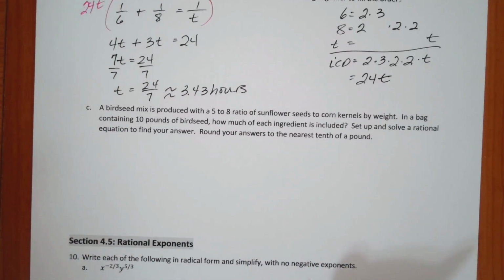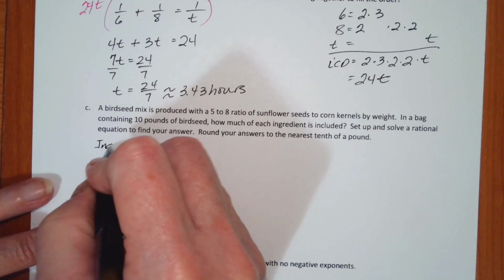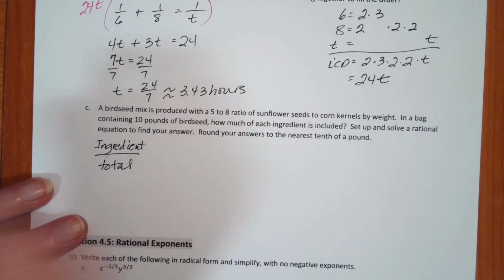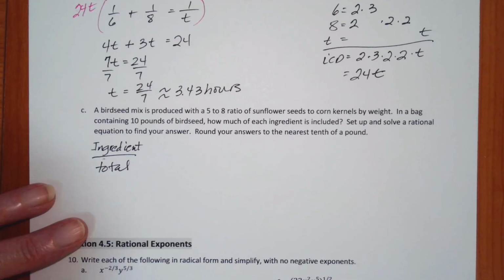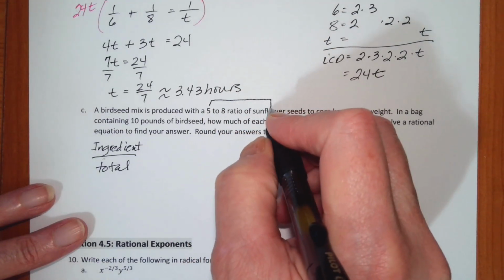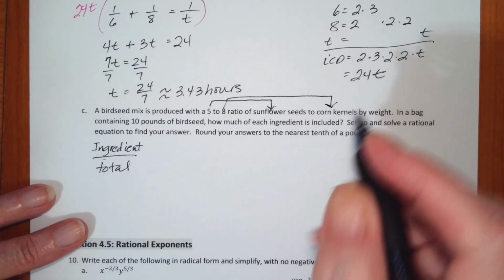A birdseed mix is produced with a 5:8 ratio of sunflower seeds to corn kernel by weight. In a bag that is 10 pounds of birdseed, how much of each ingredient is included? So I want to compare an ingredient to the total. Well, I can use either one because I know 5 is how many pounds of sunflower seeds, and 8 is how many pounds of corn kernel.